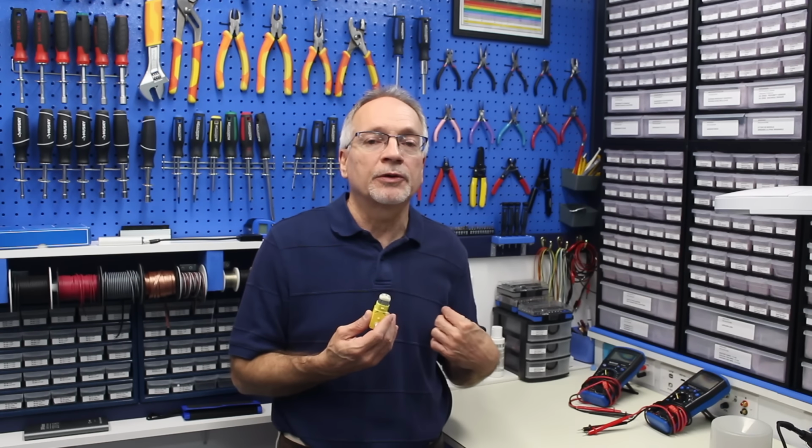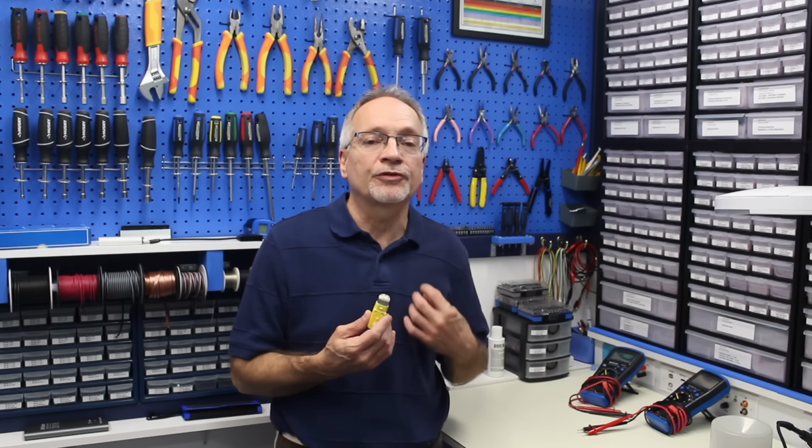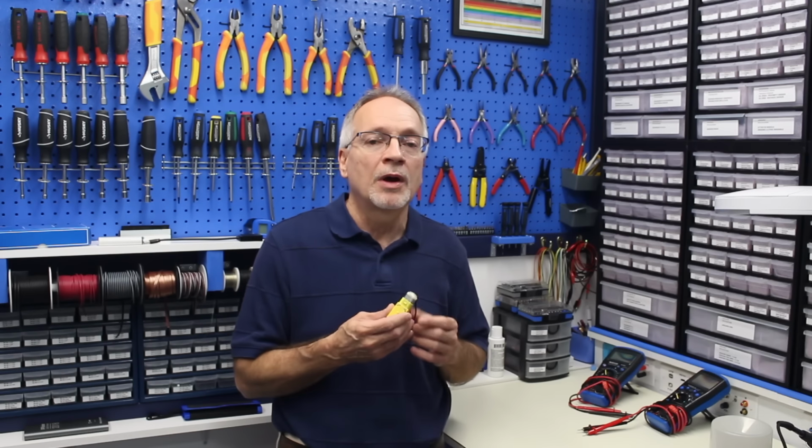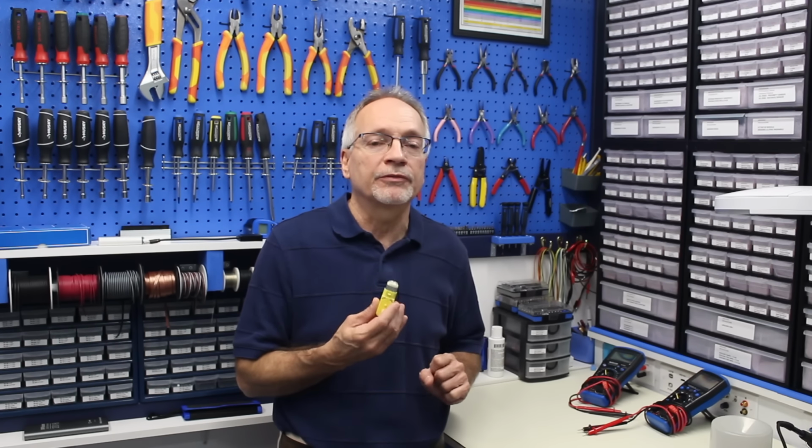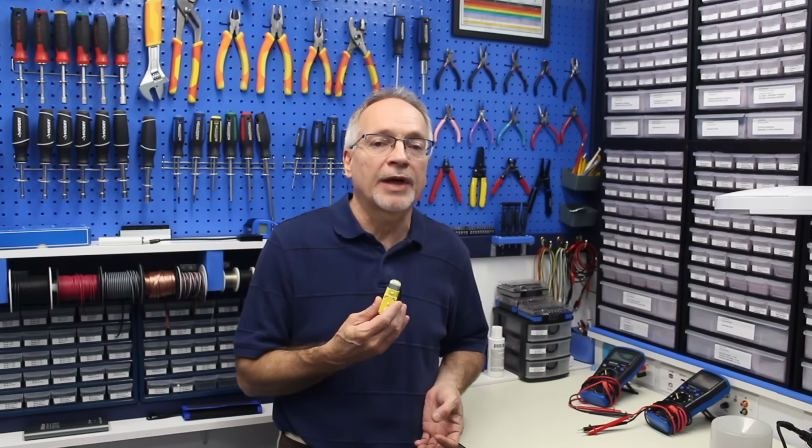Now, the most common way of handling an inductive load is to use a diode in order to absorb that reverse EMF, and that's exactly what we're going to be doing. So we're going to hook this motor up to an Arduino. We're going to also hook a potentiometer up to it so that we can control the motor speed, and we're going to have a diode in our circuit to absorb the reverse EMF. So let's go take a look at that right now.